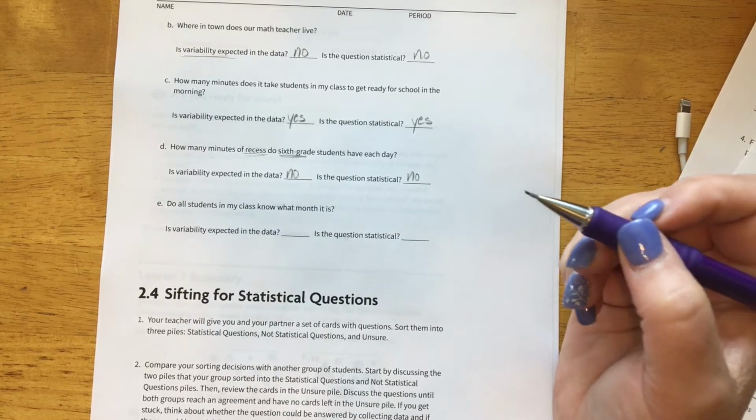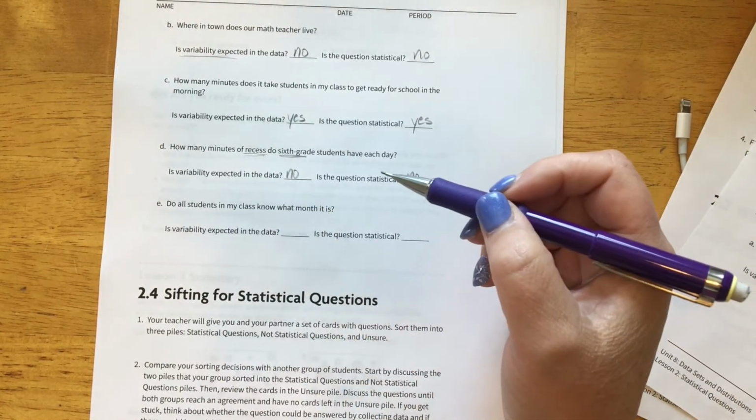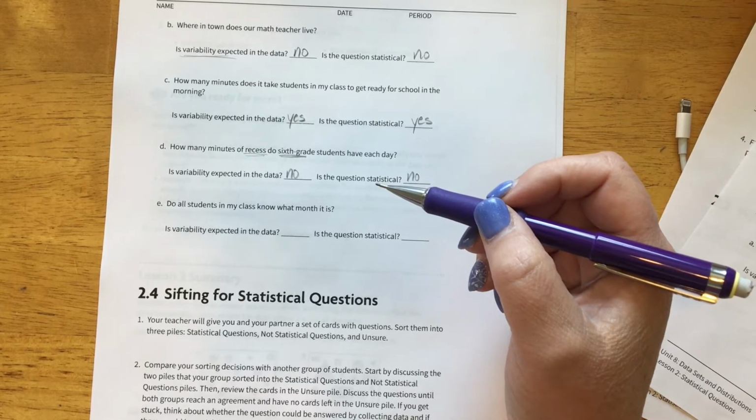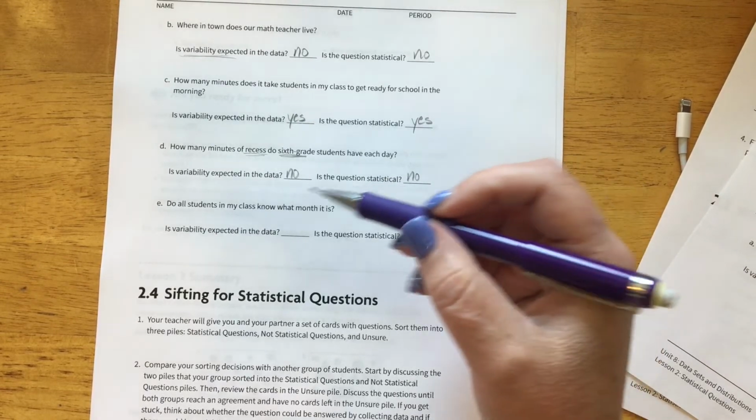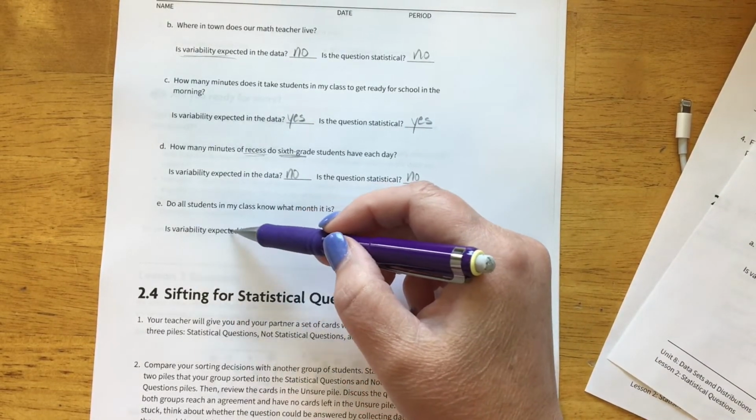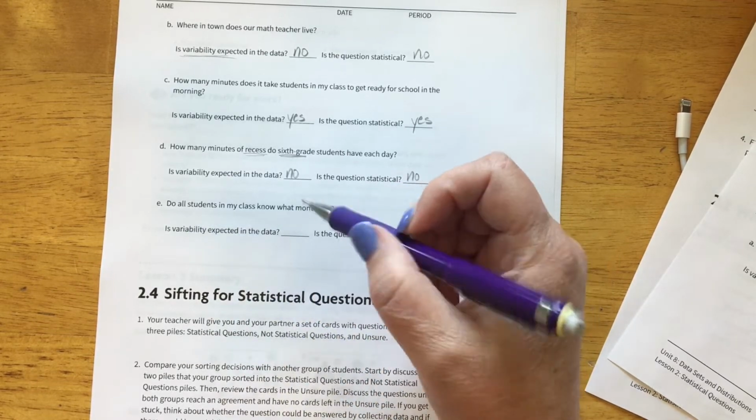Okay. Part E, do all students in my class know what month it is? Okay, so the only way to find out if they know what month it is is to go around and ask the kids, what month is it? What month is it? What month is it?